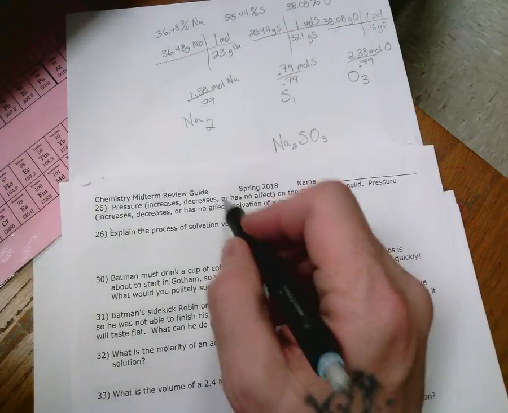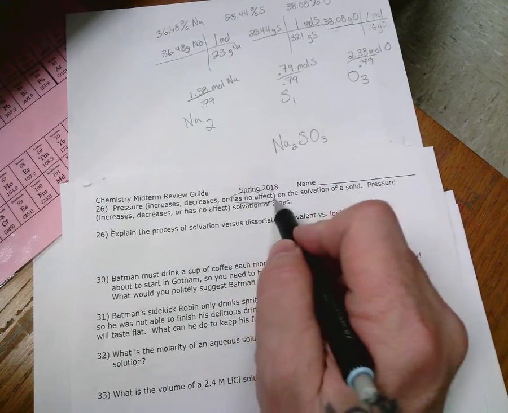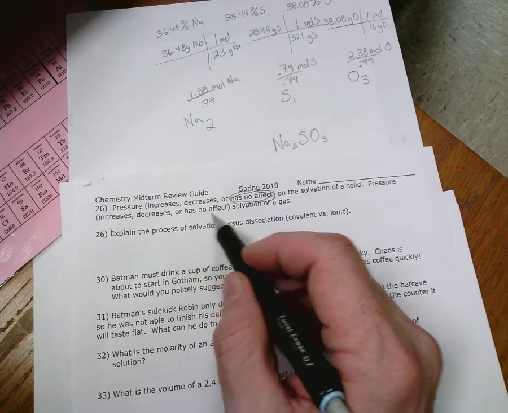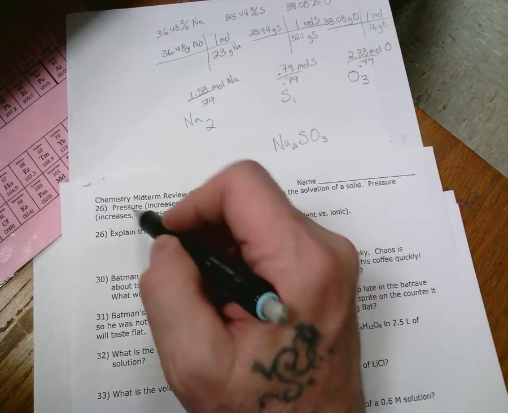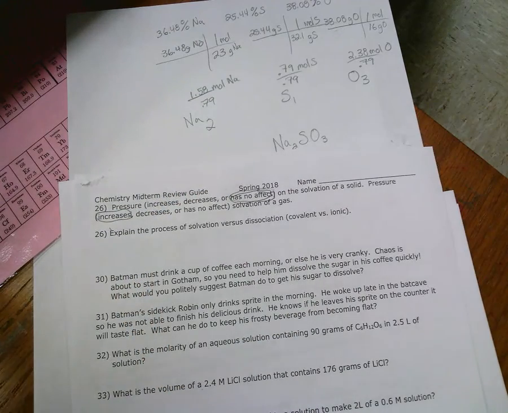Pressure increases, decreases, or has no effect on the solvation of a solid? Has no effect. Pressure increases, decreases, or has no effect on the solvation of a gas? Increases. The way they put CO2 into soft drinks is they have big high pressure tanks at 2,500 psi of CO2, and then they pump it in. If you pump it in at high pressure, it will dissolve into your Coca-Cola.